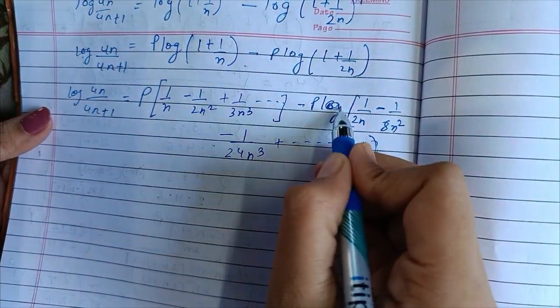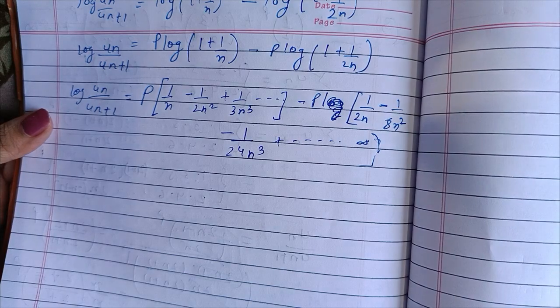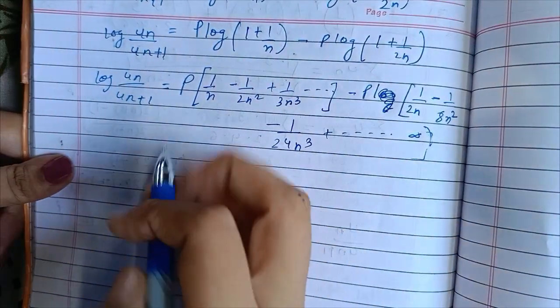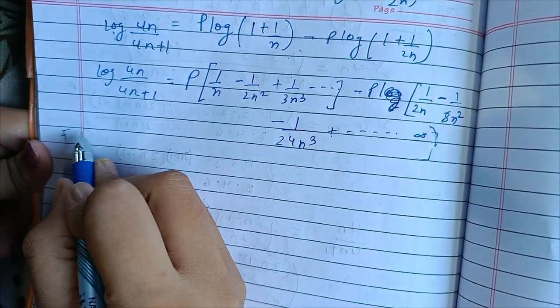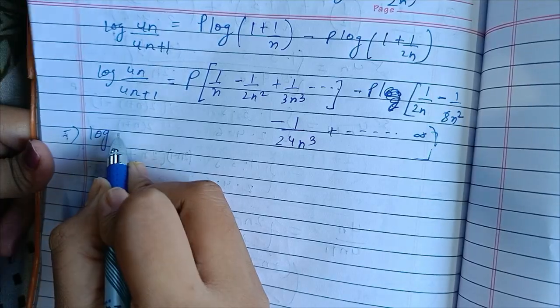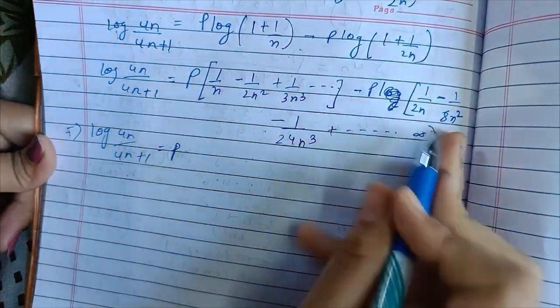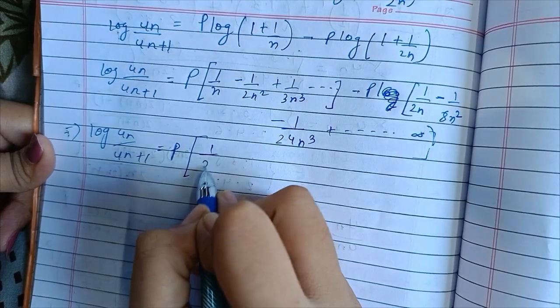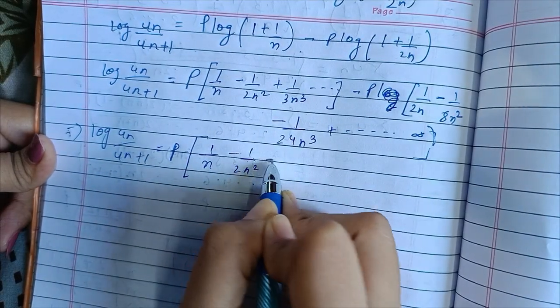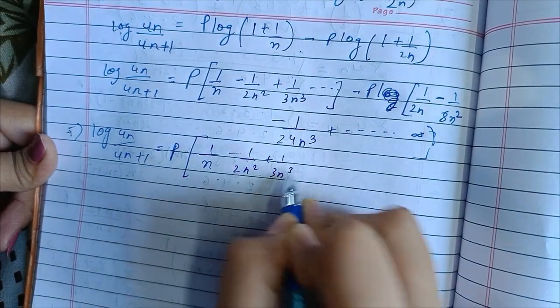Why did I apply the log in this? Now if I take p as a common from here, log un upon un plus 1, I'm taking p as a common from both the sides. I'm having 1 upon n minus 1 upon 2n square plus 1 upon 3n cube.